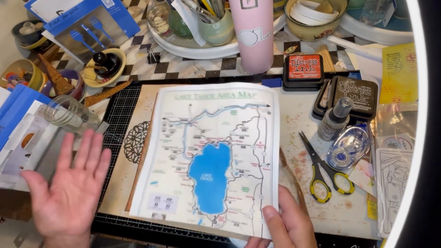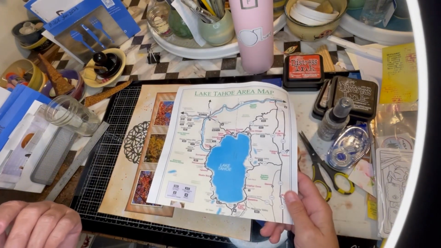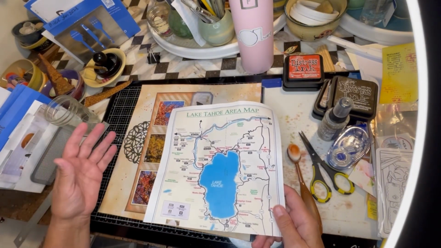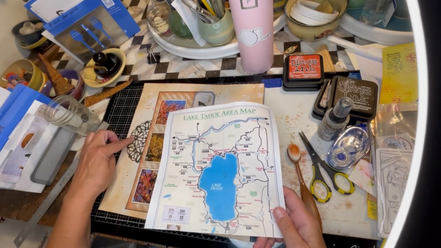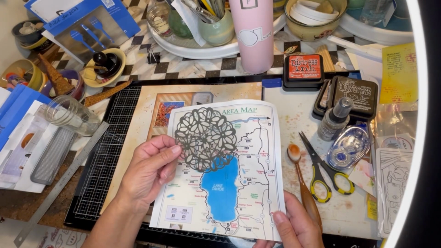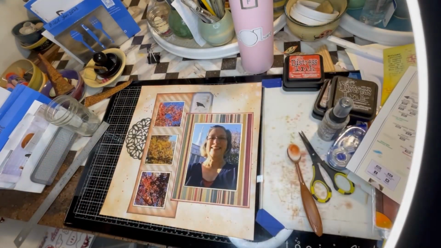So now the two words are sort of interchanged. People will call any kind of embellishment something that they have made. Like they might call this ephemera, even though technically it's embellishment. But it really doesn't matter, does it? This would be an ephemera.